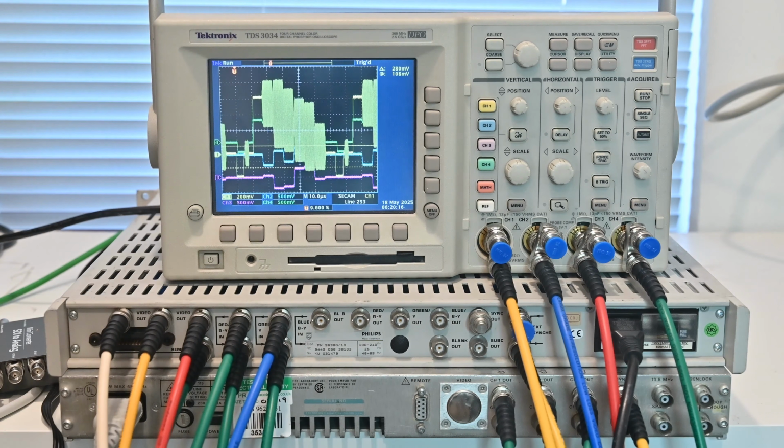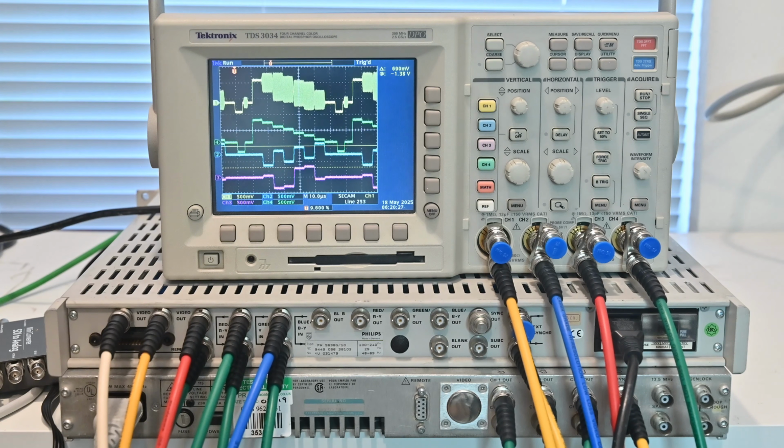So everything here is exactly what we would expect, and yeah, all looking very nice. So yeah, let's just run through the various test signals that this Tektronix can actually generate and have a look what they all look like.